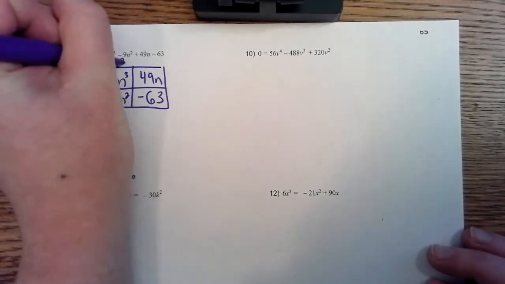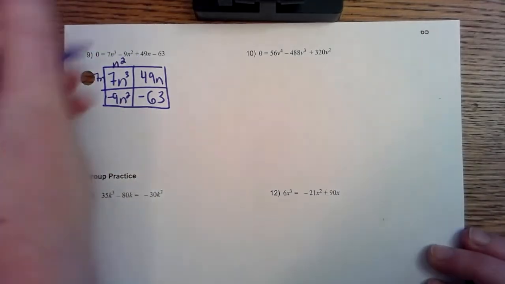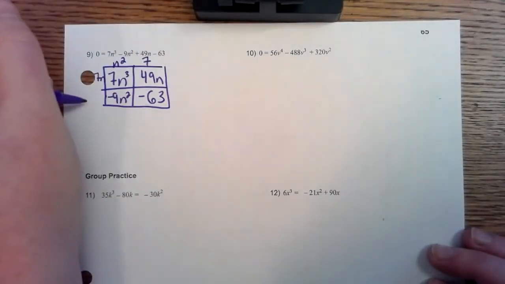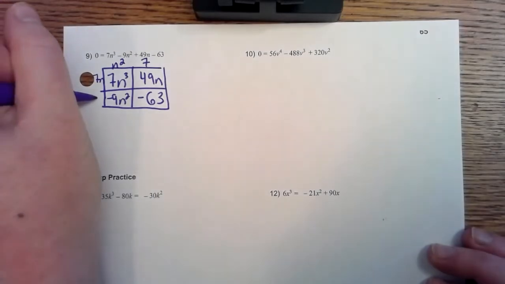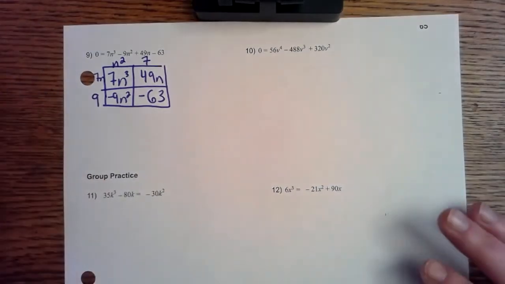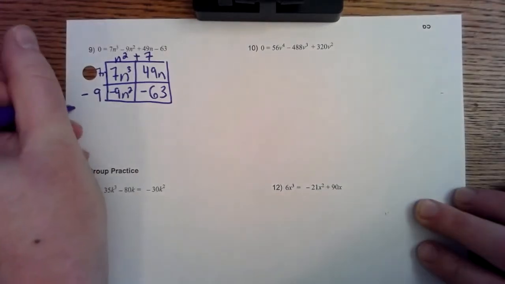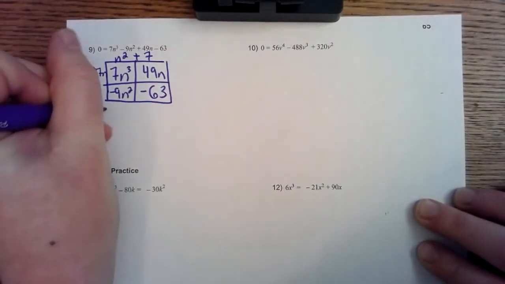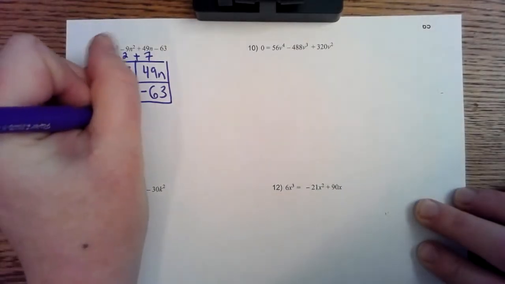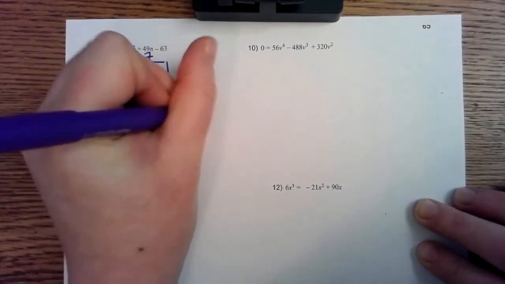This will be n squared. This will be 7, and this will be 9. So that's going to be a negative 9, positive 7. So I get n squared plus 7 times 7n minus 9 equals 0.